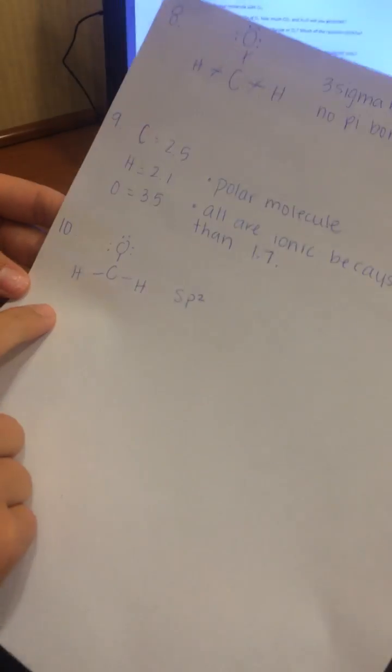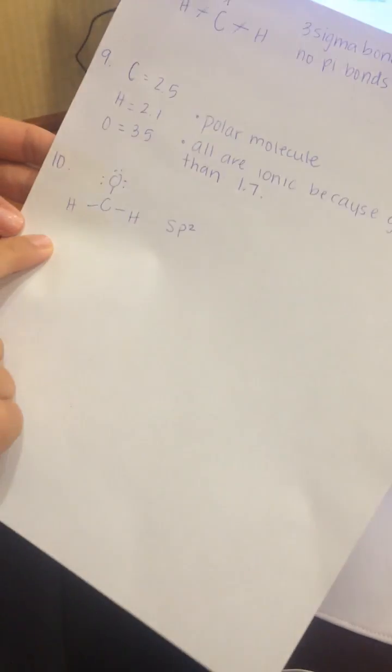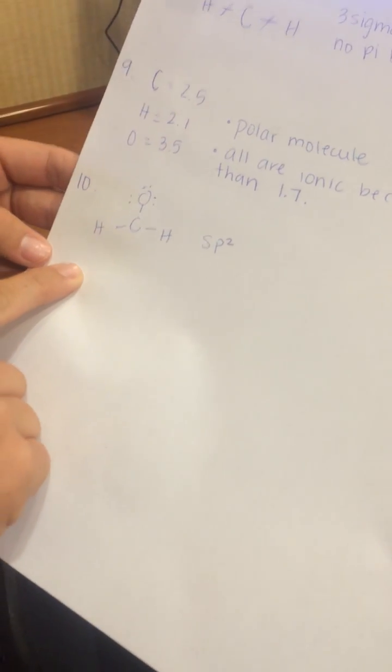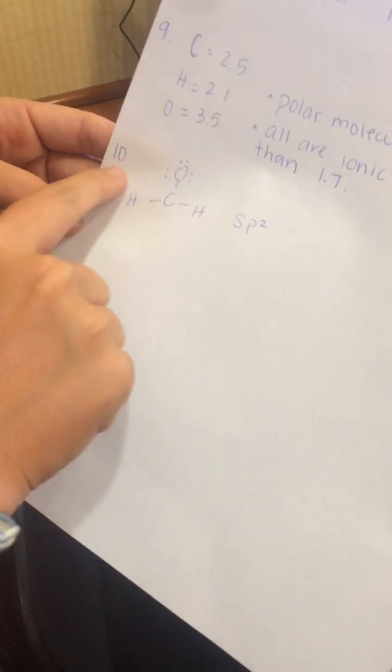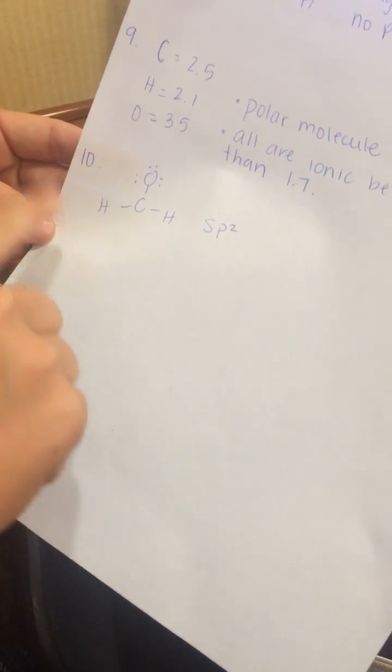And then for number 10, the hybridization of the carbon molecule will be sp2 because you see that there's 3 ones around the C. So it'll be sp2.